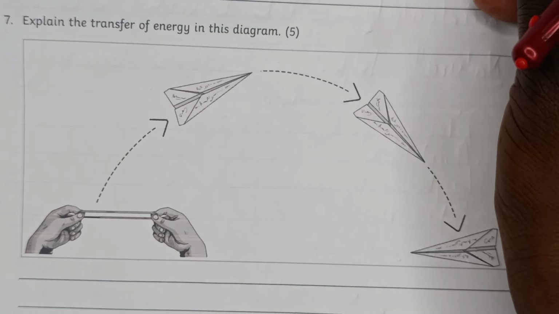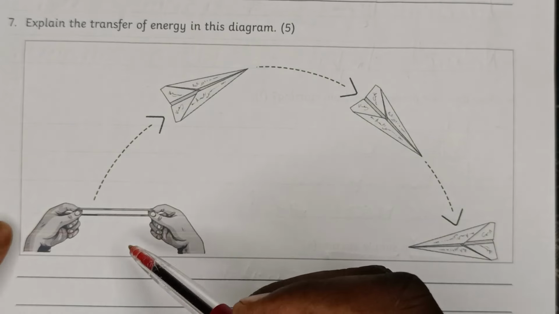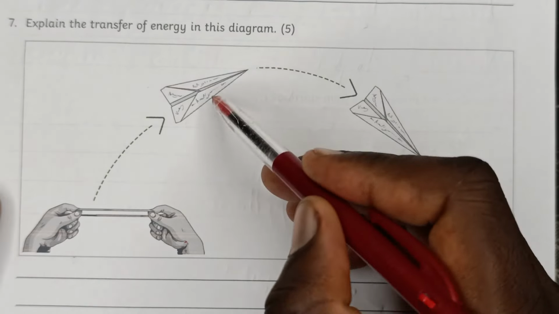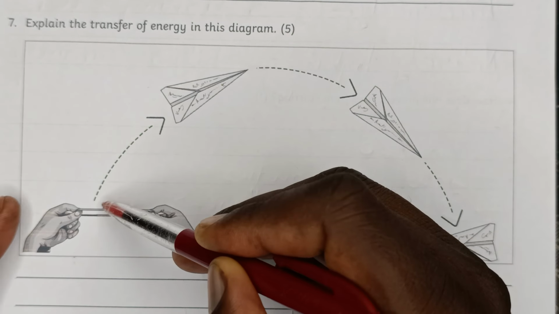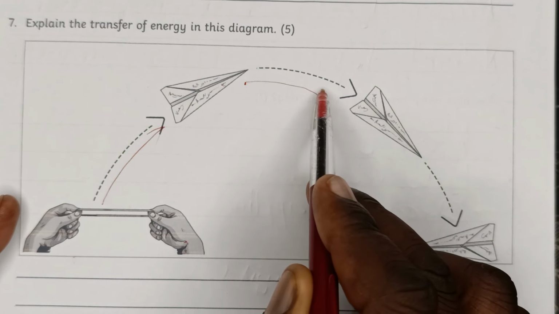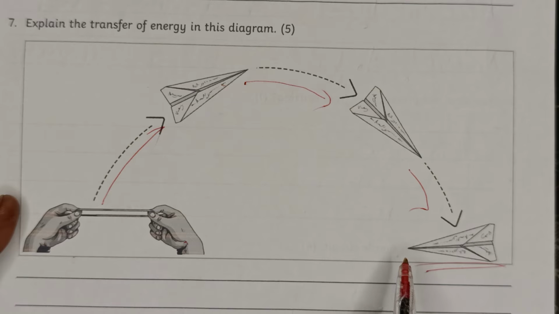Let's move to question 7. When you look at it, you see hands of a human being here, and it shows a paper aeroplane leaving the hands, and it continues until it falls on the other side.